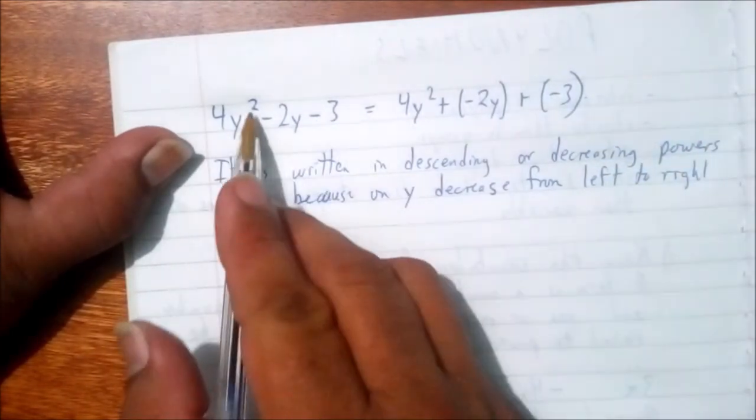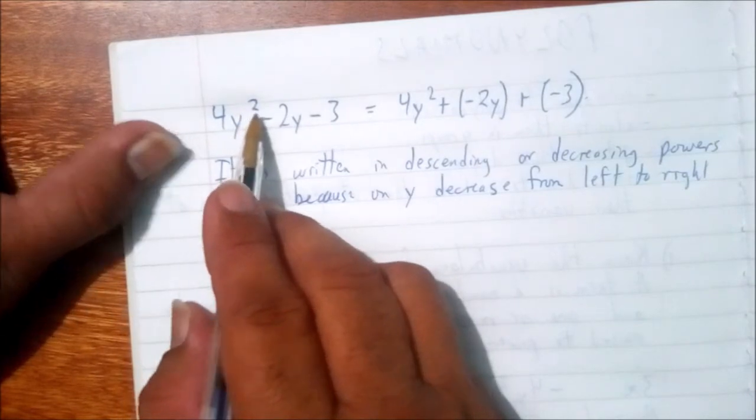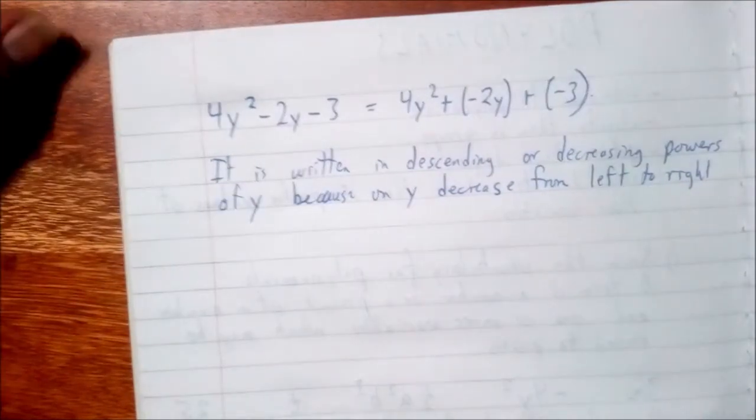From left to right it decreases. This is higher, in other words. Okay, so that's our polynomial for that one there.